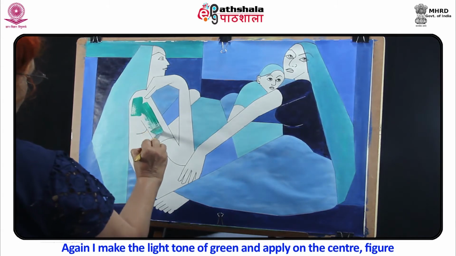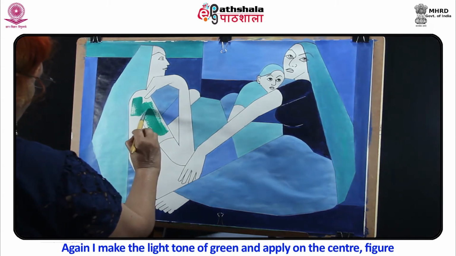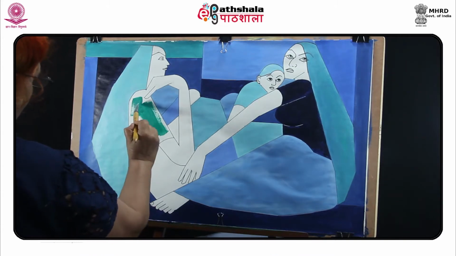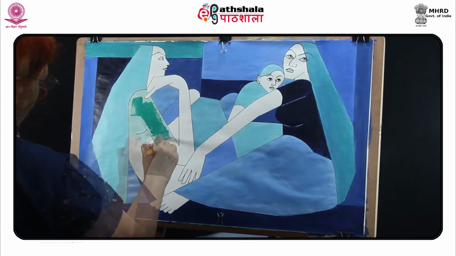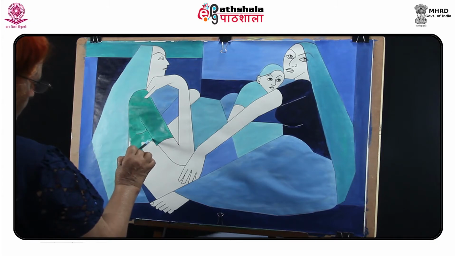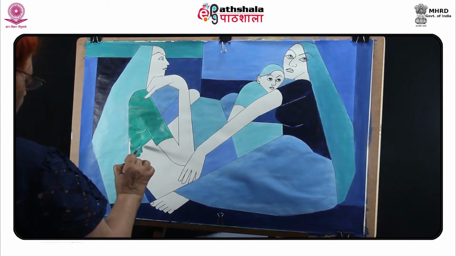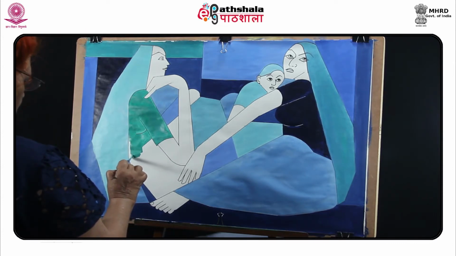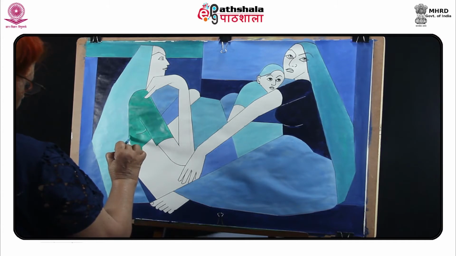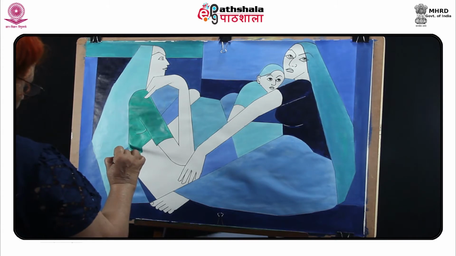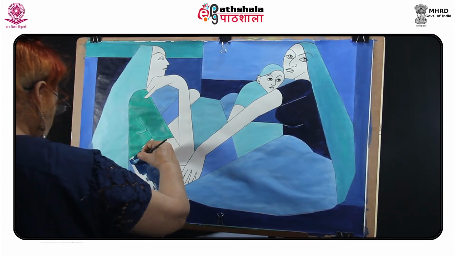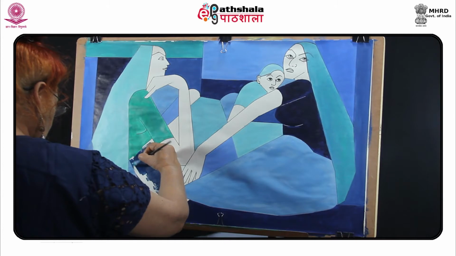Again I make the light tone of green and apply on the center figure. I have mixed sky blue and Persian blue to make this tone.